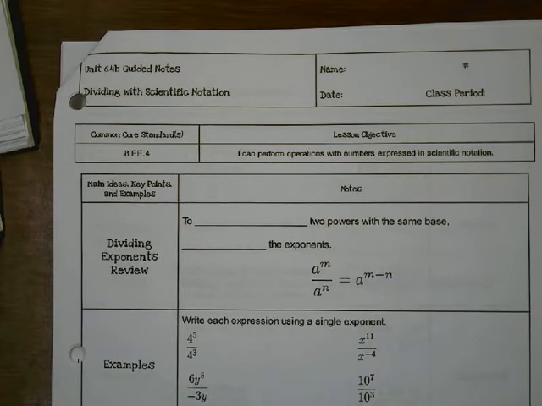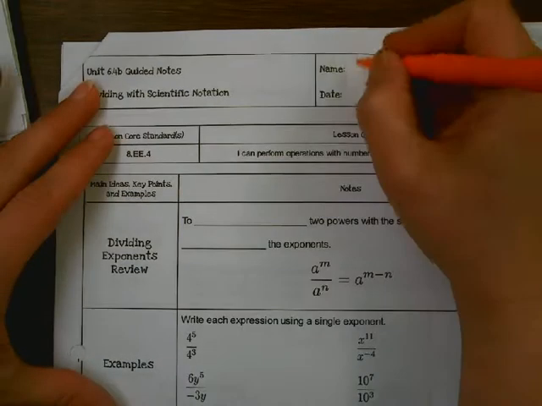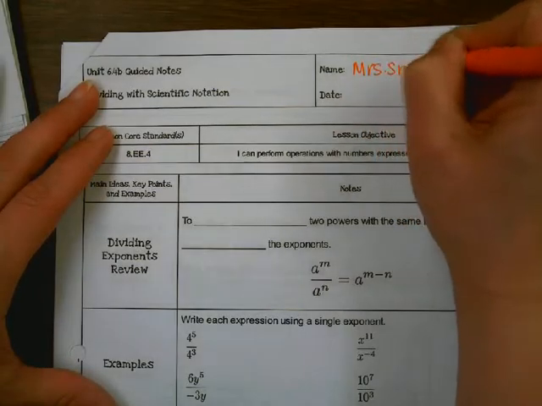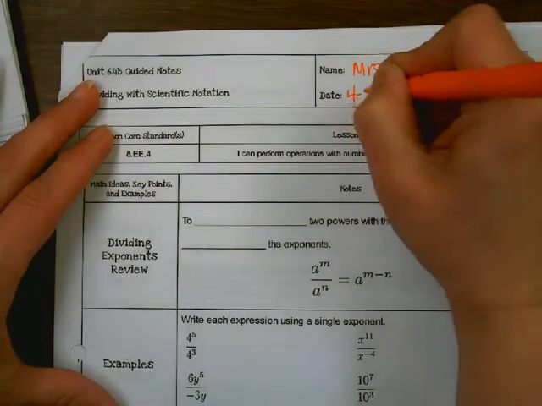All right, so today we're going to be working on our 6.4b, which is dividing with scientific notation. Please make sure that you go ahead and put your name, number, date, and class period on the top of your note. Today is the 27th.